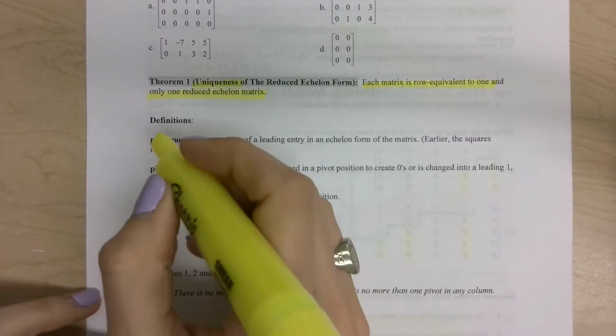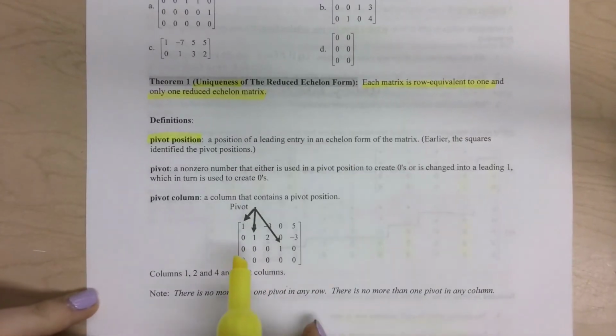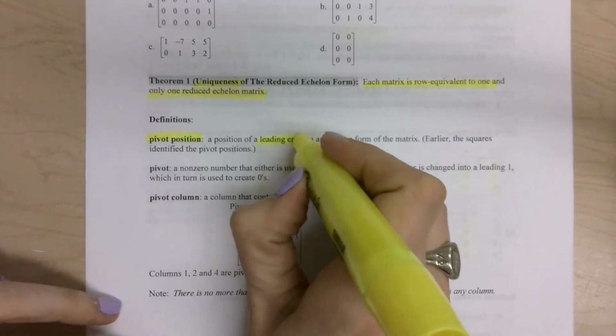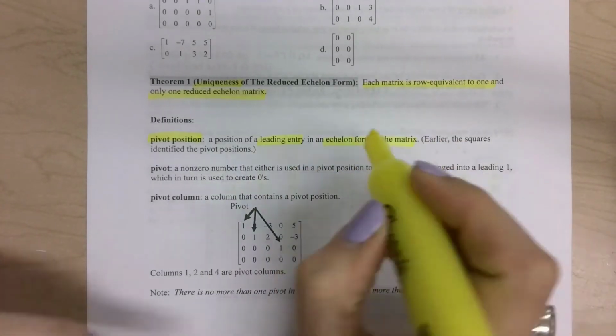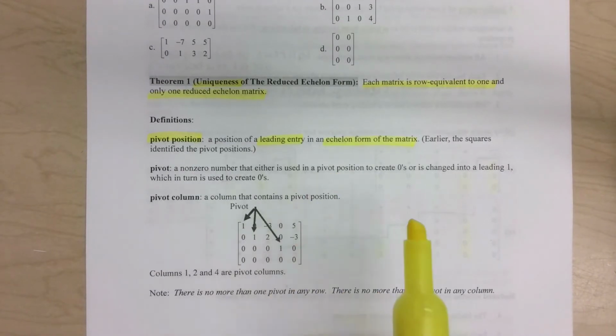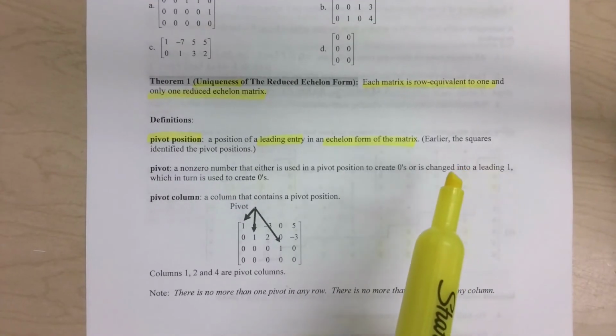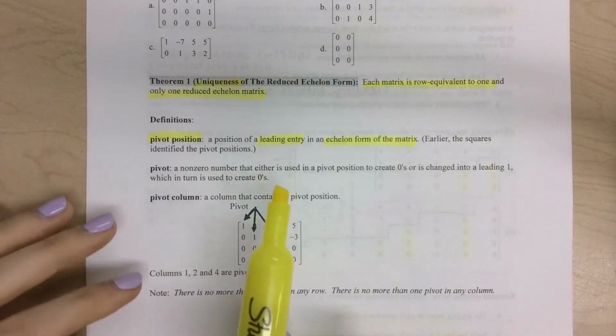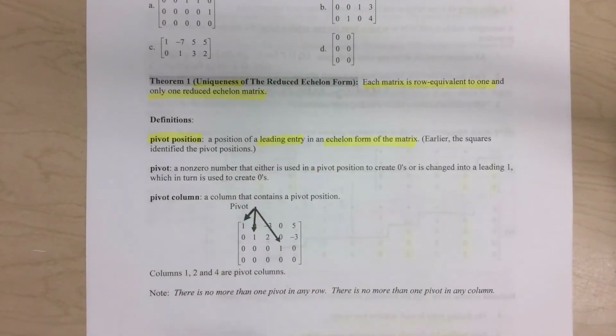One of them is a pivot position. That just means it's the actual location or position of the leading entry when your matrix is in echelon form. So it doesn't have to be in reduced echelon form, it just has to be in echelon form. Earlier, if you want to look back, pause here, the squares that were in our echelon form matrices are the pivot positions. Notice that it doesn't say that a pivot position has to be a 1. It has to be non-zero though, because it is going to be a leading entry.